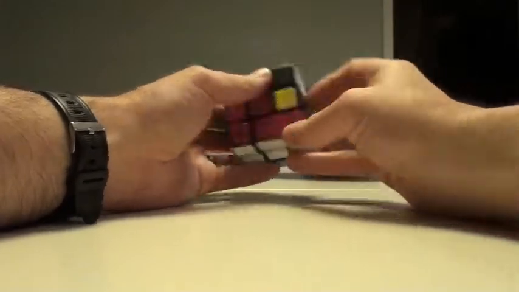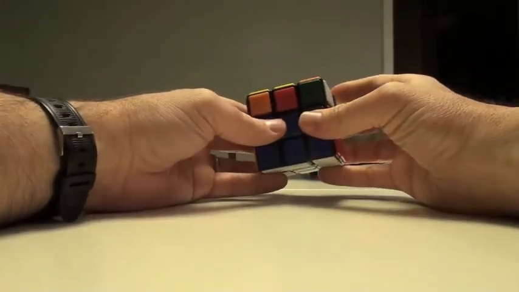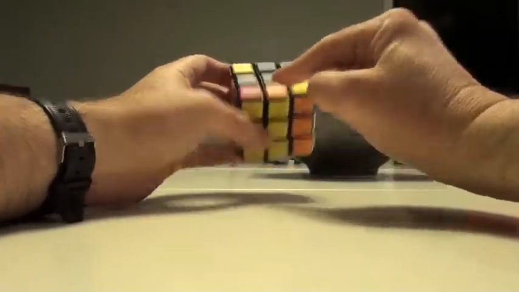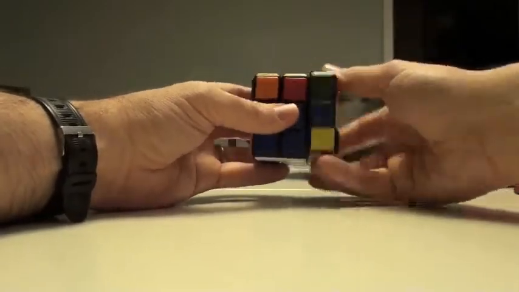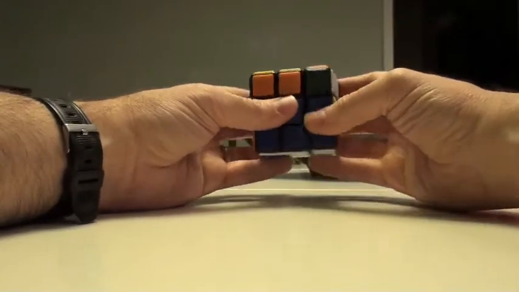We created parity as we do with all middle swaps. So let's move this out of the way. What else needs to be swapped? Well, this middle is still in. These two need to be exchanged. Orange to orange, red to red. 2R, U, 2R, U, 2R, U.